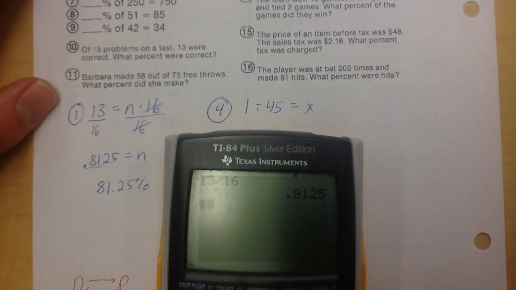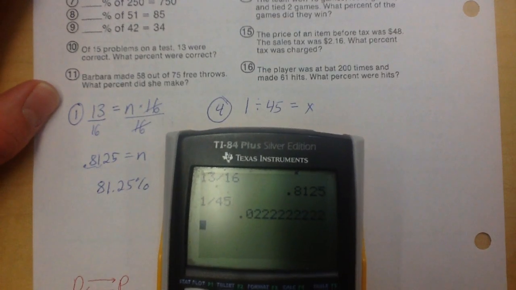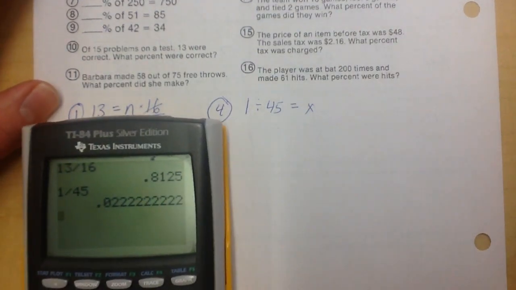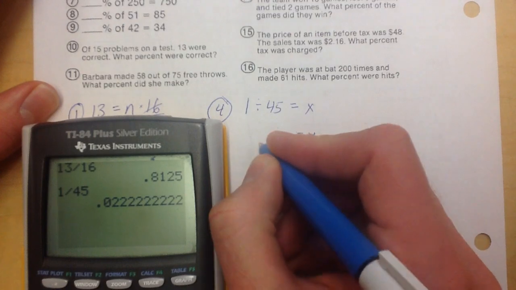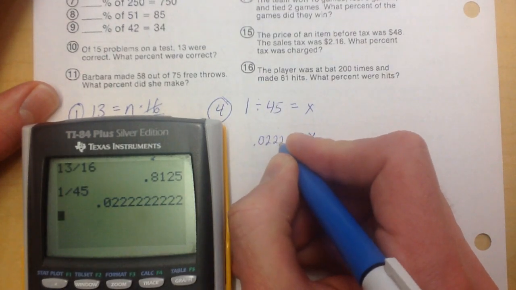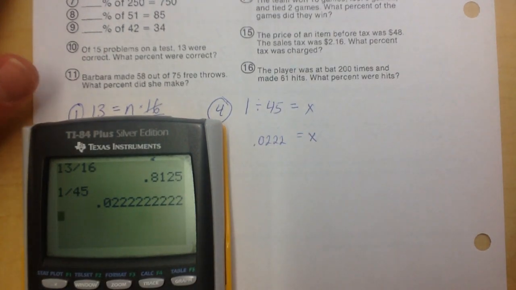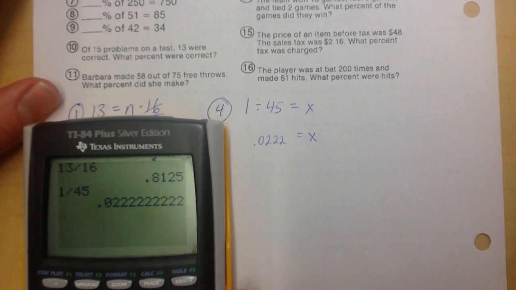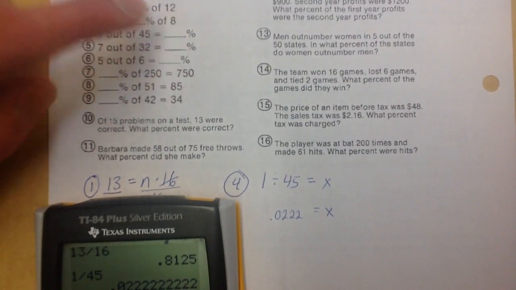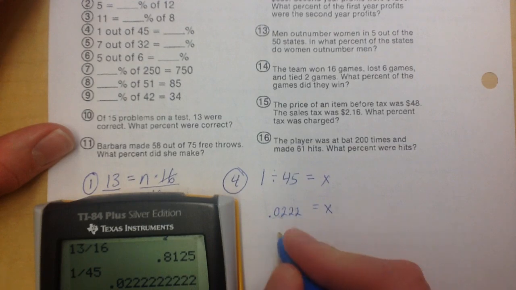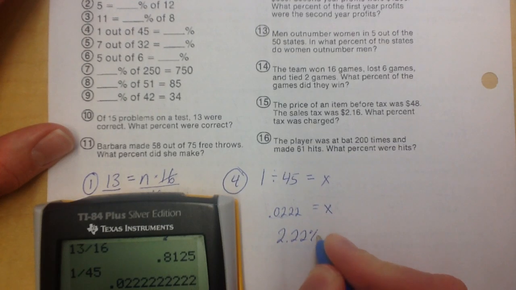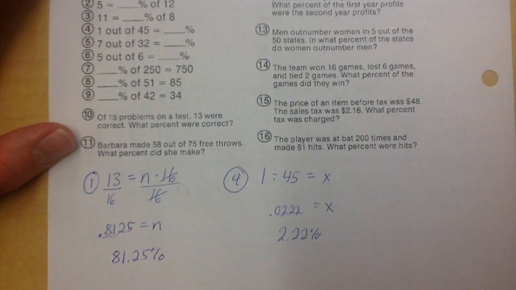So we do 1 divided by 45. And we get that disgusting mess. I'm going to round it off a little bit. I'm going to call it 0.0222, and let's just leave it there. You can put the bar over it if you want to. But we're not finished because it's asking for a percent. So we're going to move the decimal over 2 places. So 2.22%. That is the answer.